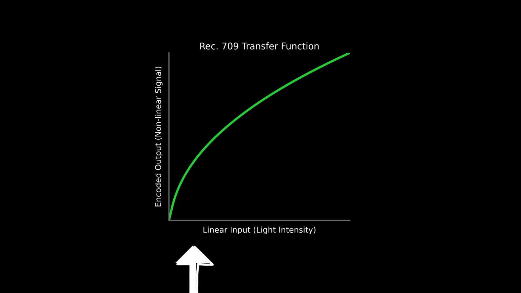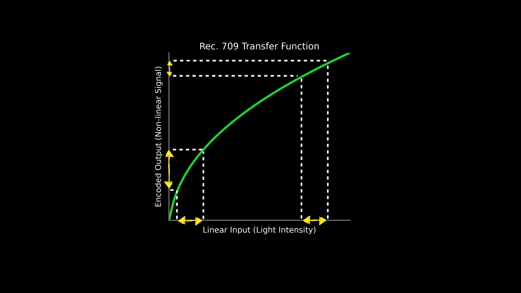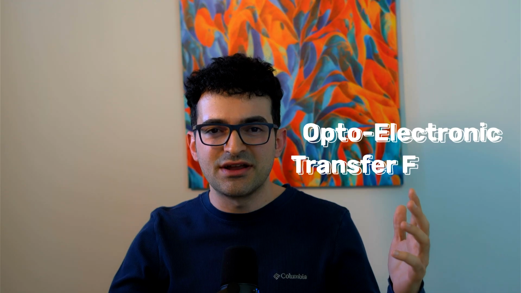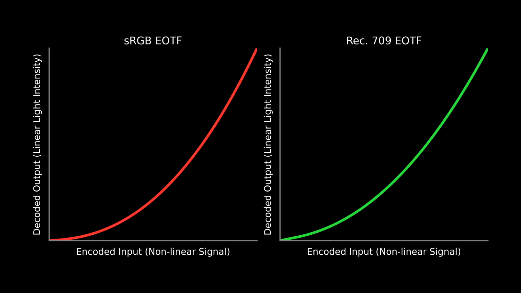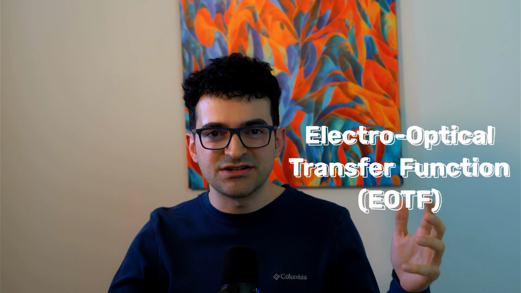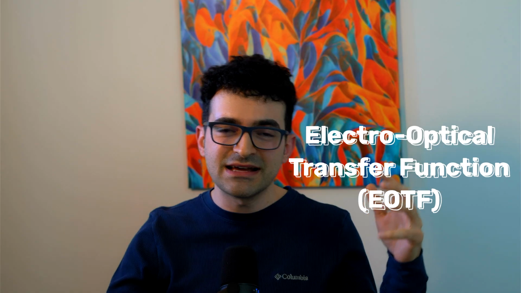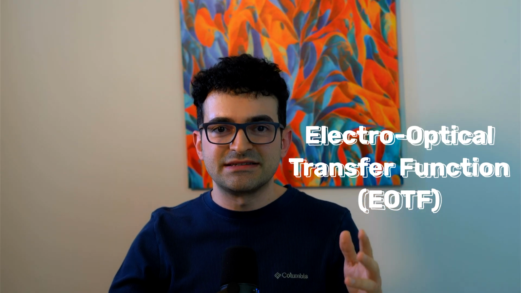A transfer function takes that into account. It takes linear sensor data and compresses it in a way that more bits are used to represent lower light levels where humans are more sensitive to differences, and fewer bits are used for higher light levels where the eye is less sensitive. This type of transfer function is called an Opto-Electronic transfer function, or OETF for short. And displays do the opposite of that. They take in that compressed signal and map that back into linear light output. This is called the Electro-Optical transfer function, EOTF, because we go from electrical input signals to optical output light.